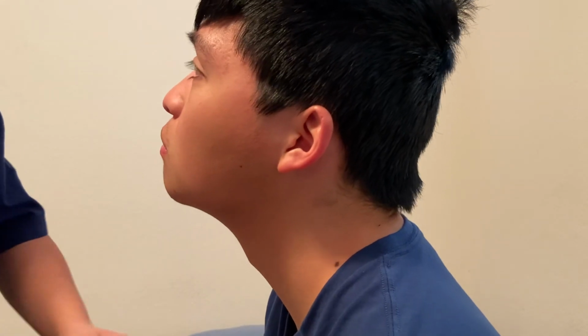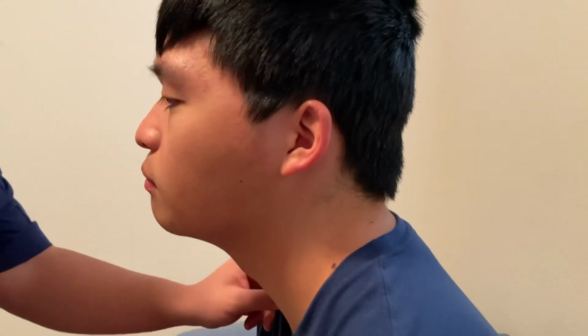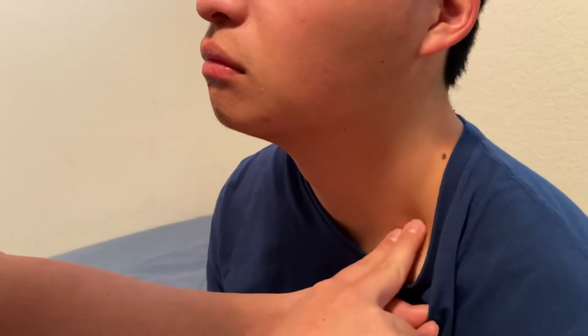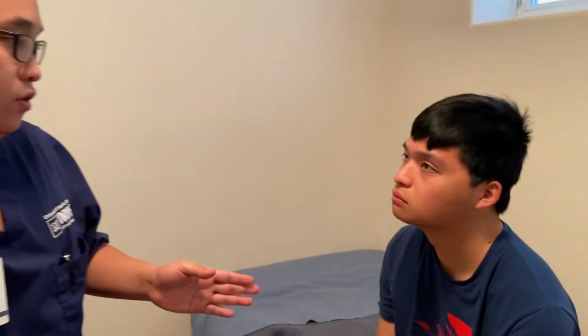And I'm going to look for your supraclavicular, which is I'm going to pull down your shirt. Is that okay? Great. Okay. Great. So no pain or tenderness? None. Patient has no signs of pain or tenderness upon palpation of his neck. He has no discernible lymph nodes present, and he has no goiter present.